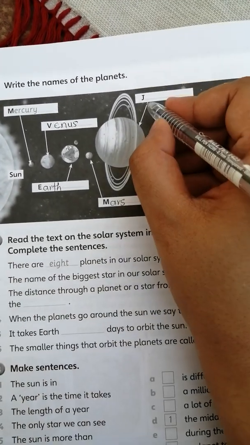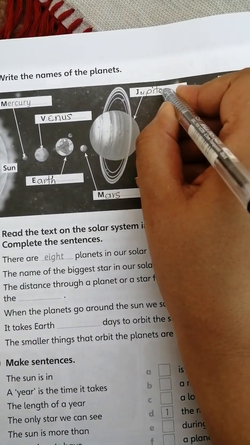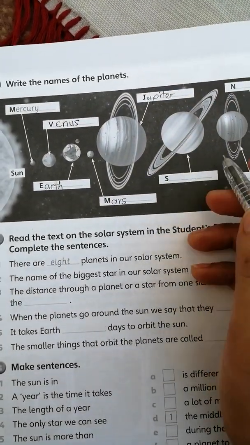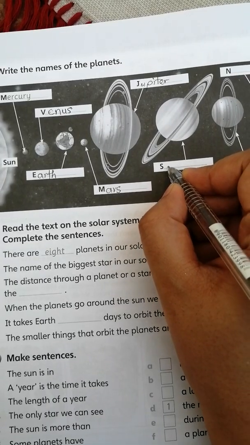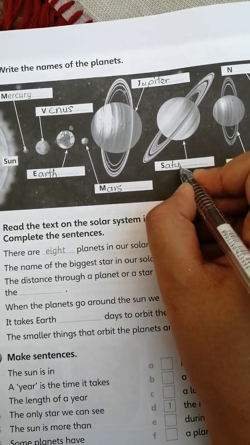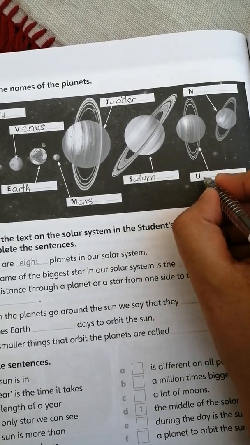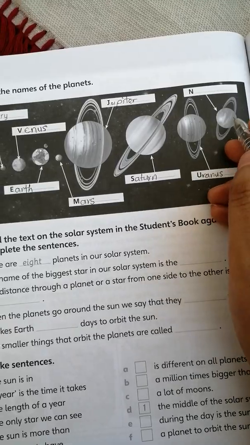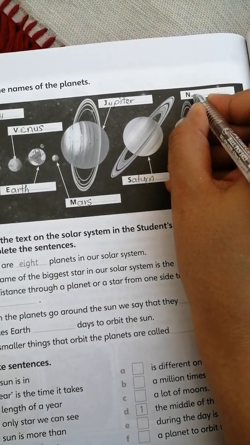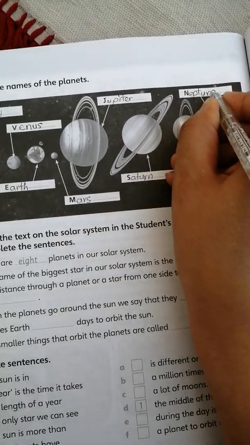The fifth and the biggest is Jupiter. Sixth is Saturn. Here is Uranus. And this one is Neptune, the last and the furthest one. Neptune.